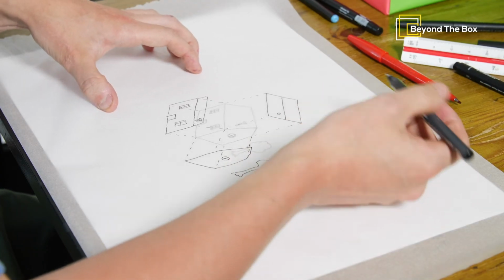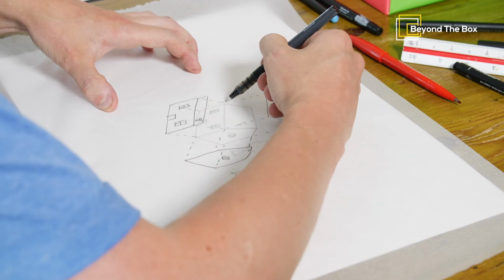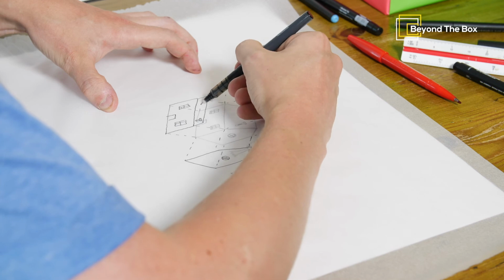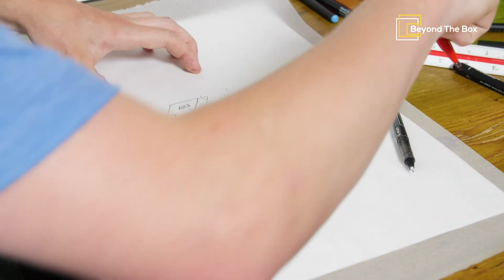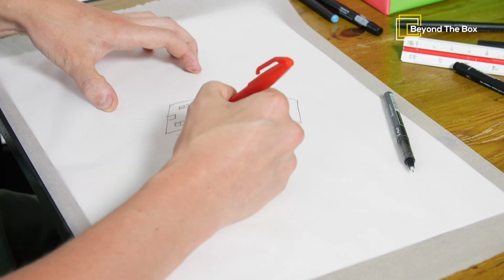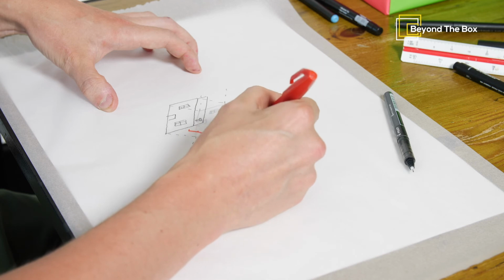And then finally the section. I'm going to cut through the building here, and actually I'm going to show that in red. So if I want to cut through this building and I want to come through here, I'm slicing through the whole of this building here, and I'm going to show the inside. So that will look like this.